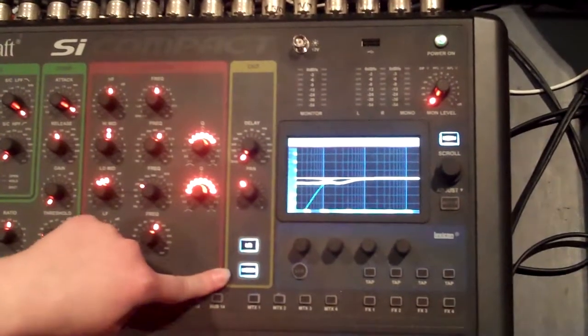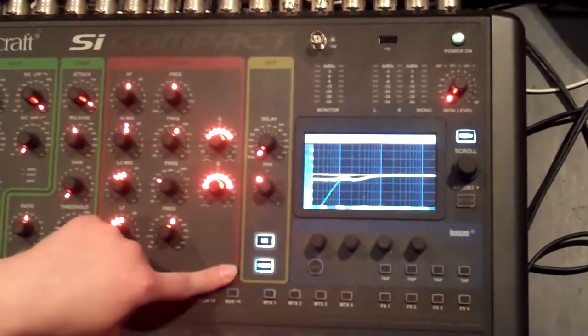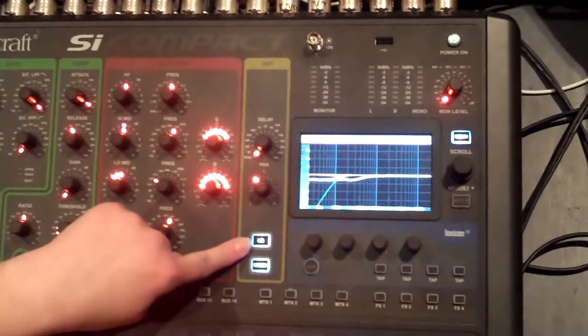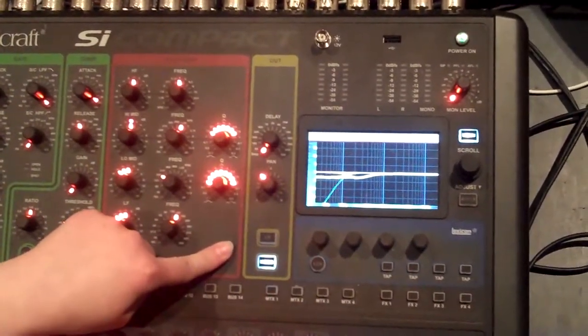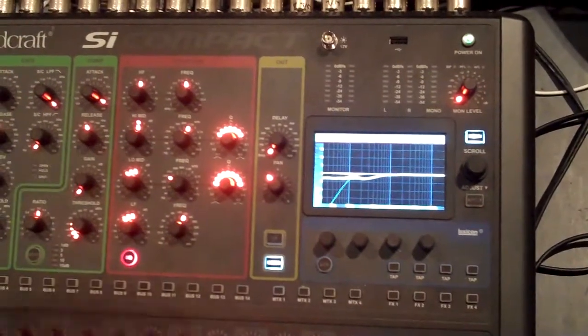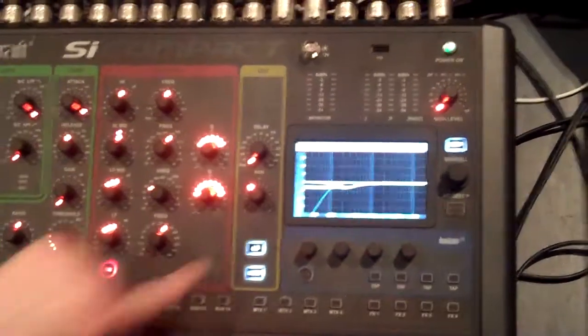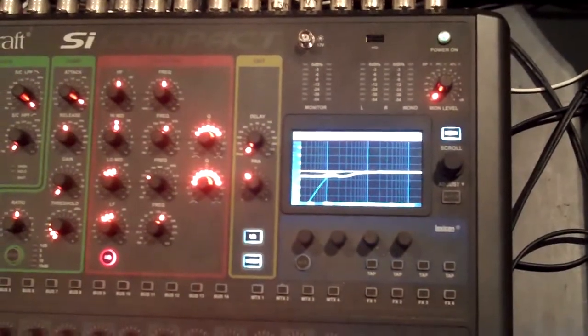These buttons must be selected for each channel in order for the sound to be sent out through the left-right mains and the mono. If this button is not selected, you will not be hearing any of the sound in the house sound. It must be selected to be sending the signal out of the board.